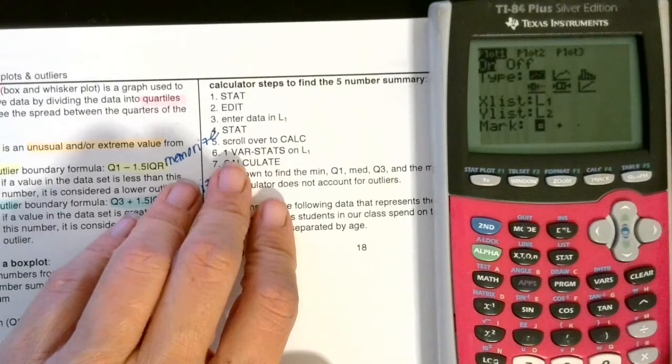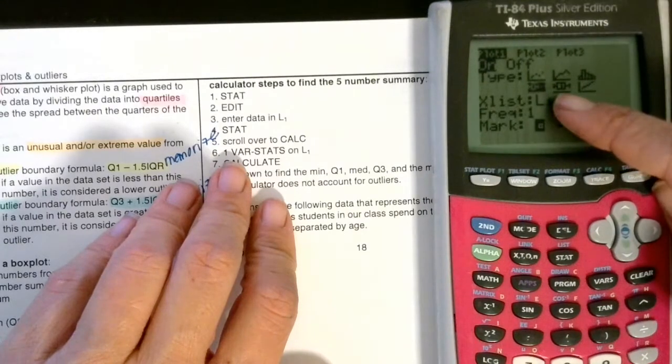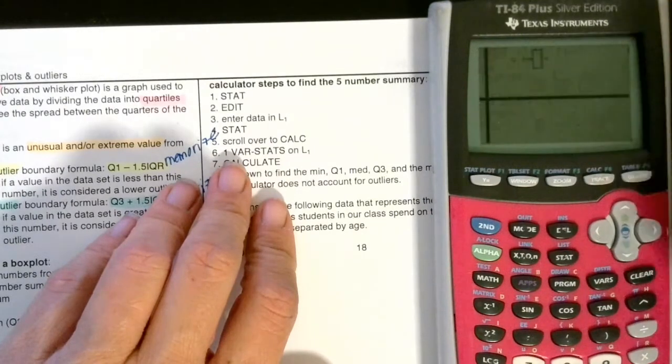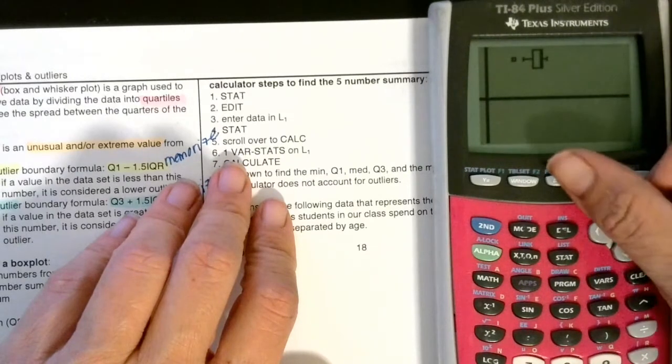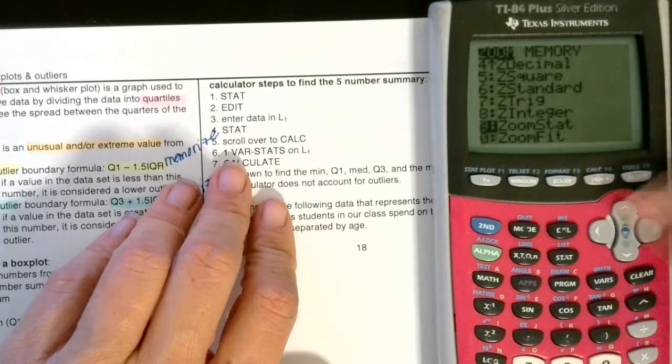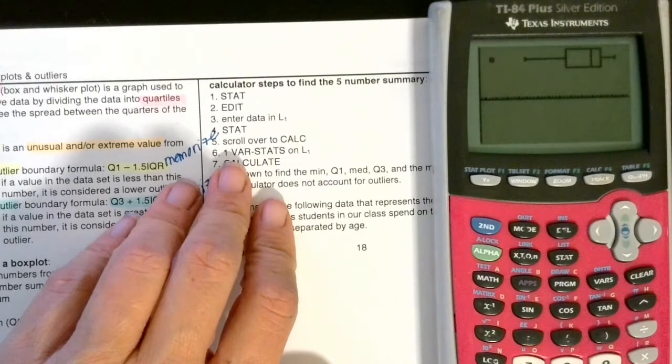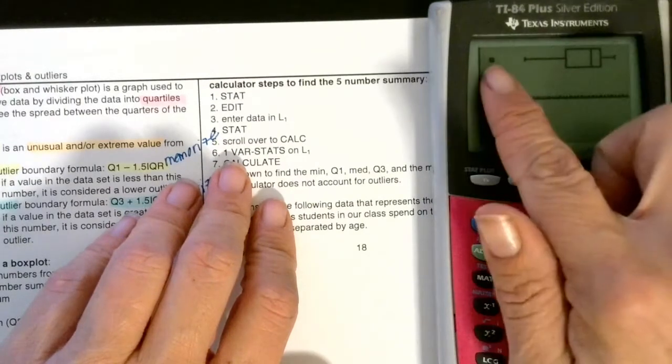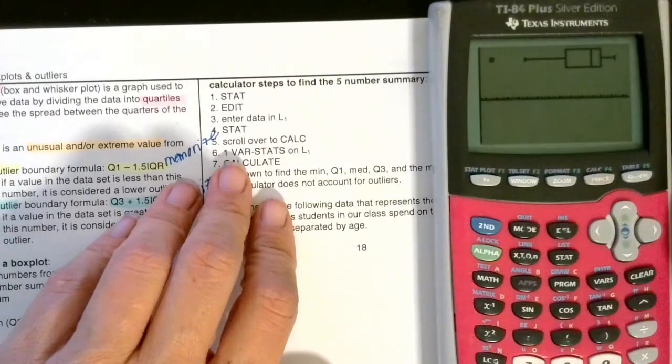So I would hit enter. Notice it just changes to XList, and then I'd hit graph. You don't really see it as well as you'd like, so if you hit zoom and then you go to 9, it'll zoom it based upon a stat graph instead of a regular graph, and that allows you to see it a little better, so you can see that it does have an outlier.